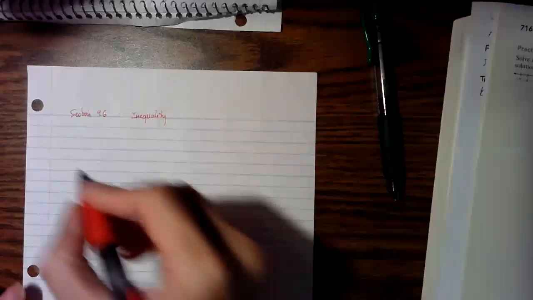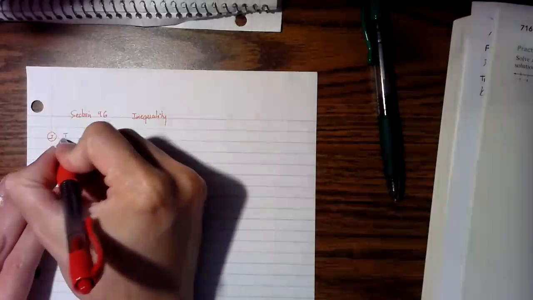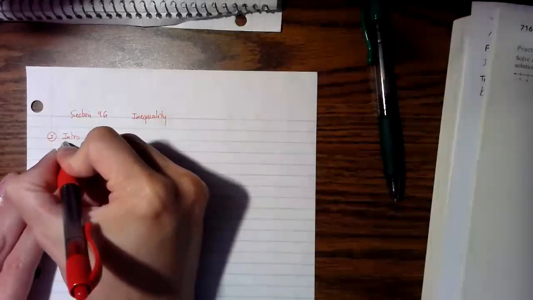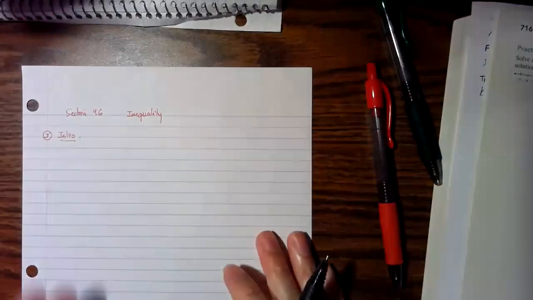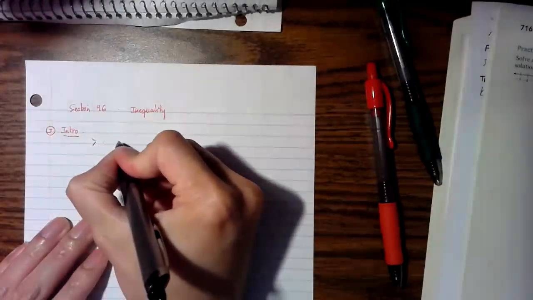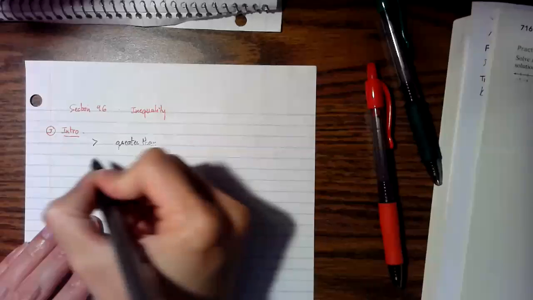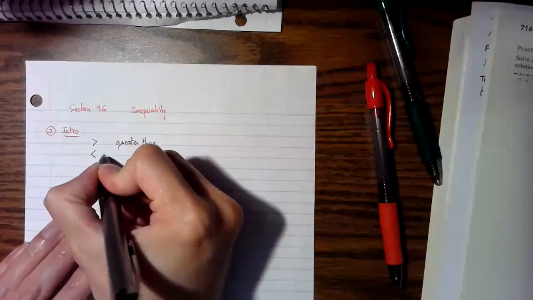All right. So first, intro. We have 4 different symbols for inequality. One is greater than. Then less than.